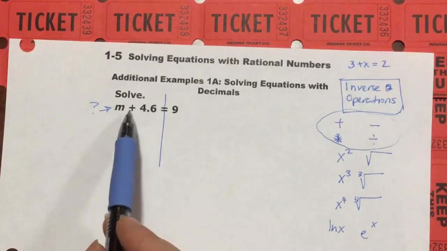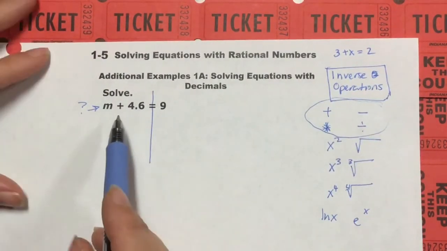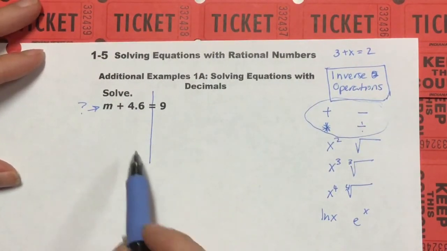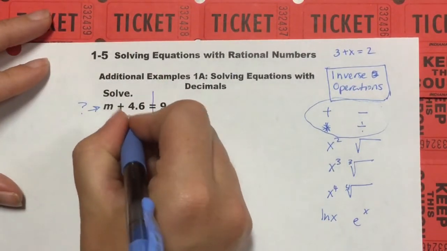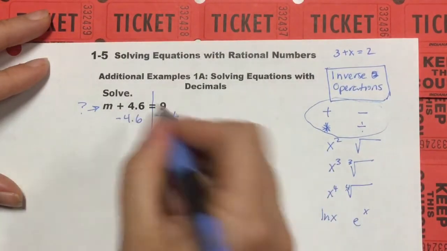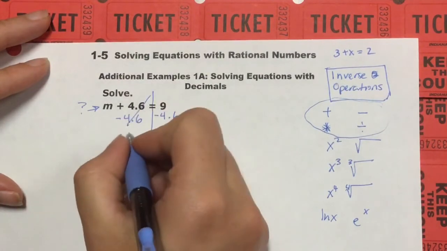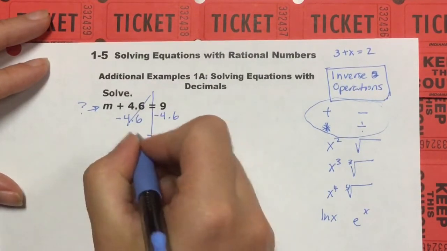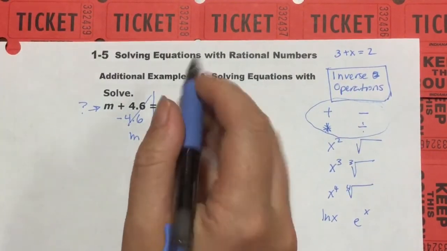Well, how is 4.6 related to m? It's related to m through addition. So we're going to do the inverse operation, which would be the opposite of a positive 4.6, which is a negative 4.6, to both sides. All right? A positive 4.6 and negative 4.6 cancel. We're just left with m equals. Awesome. Now we have m by itself. And we're just going to do this little bit right here.